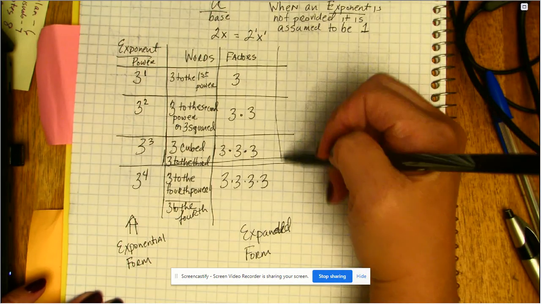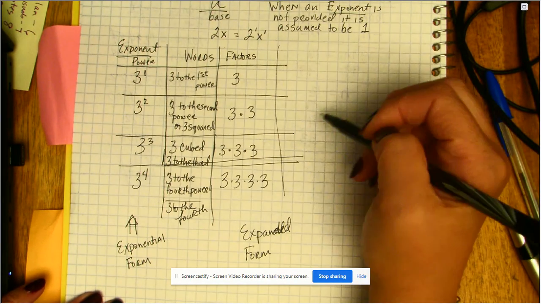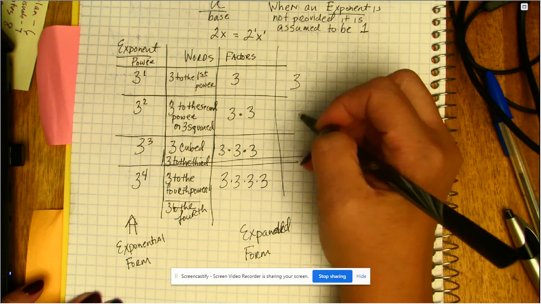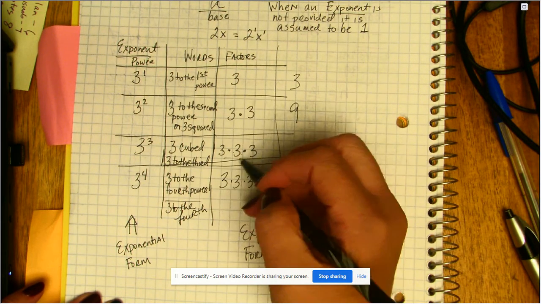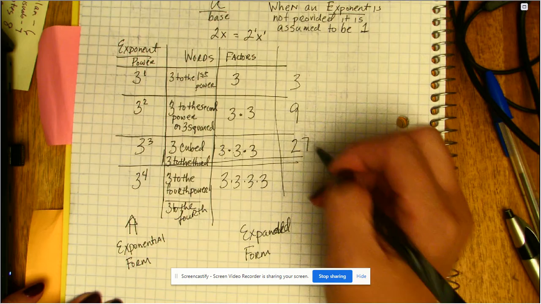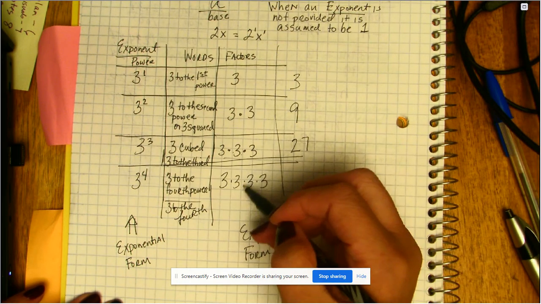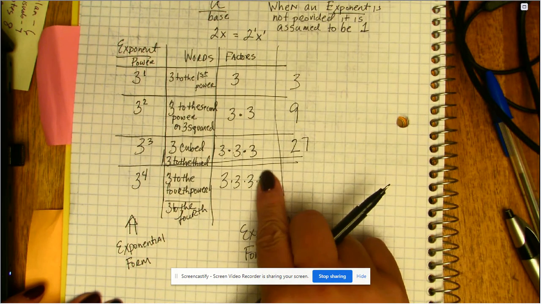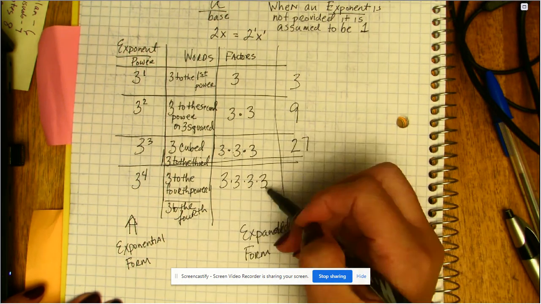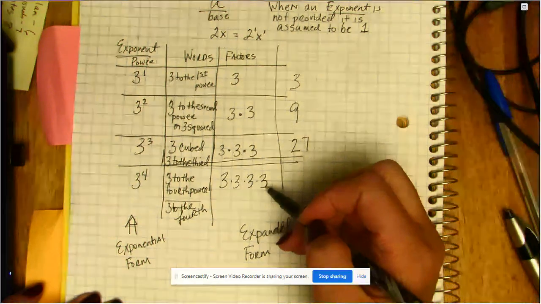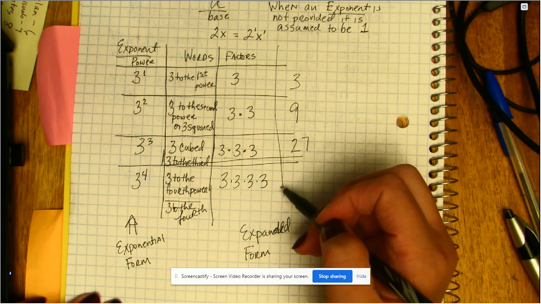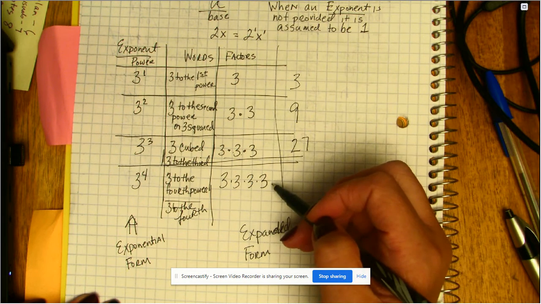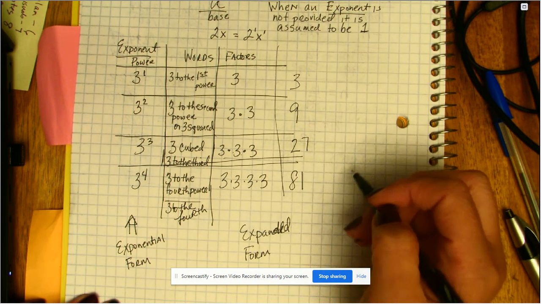And if we added another column and actually computed the math, we would have 3. 3 times 3 is 9. We already know 3 times 3 is 9, and 9 times 3 is 27. So we know 3 times 3 times 3 was equal to 27, and 3 to the fourth power, or 27 times 3: 20 times 3 is 60, and 7 times 3 is 21, so this would be 81.